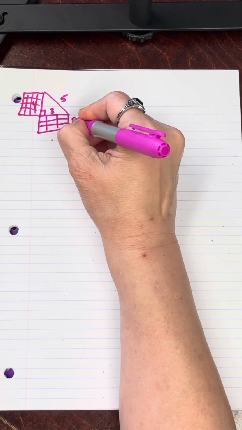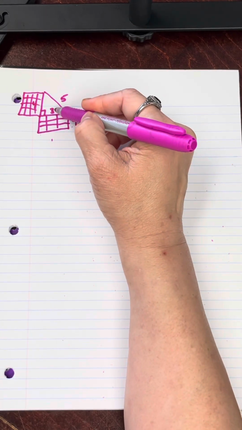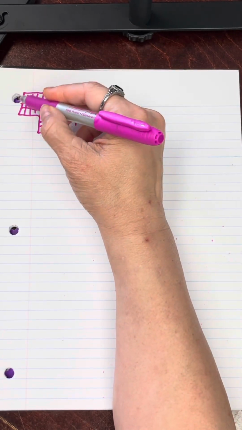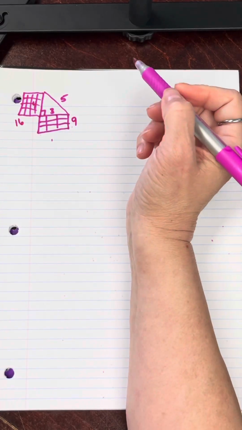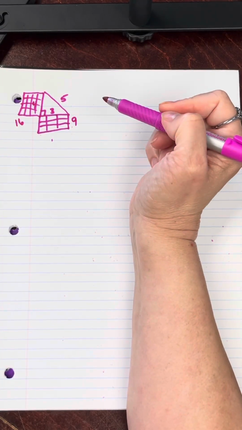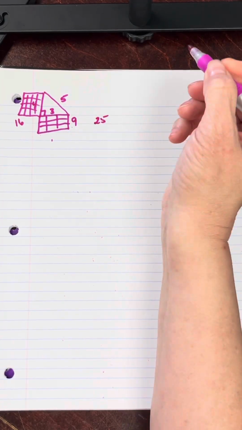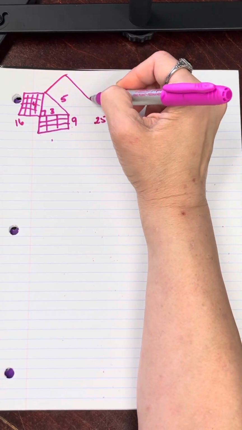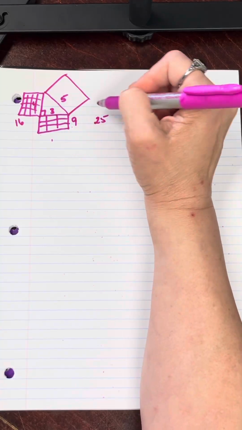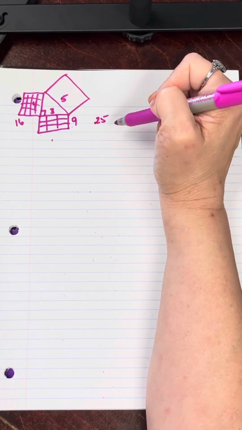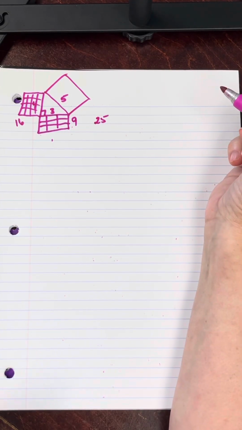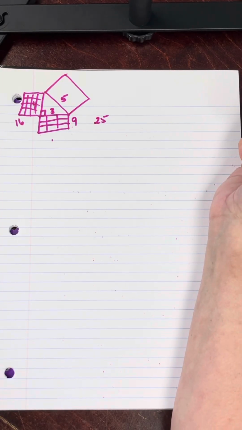Well, that's obviously 9, which is the same as 3 squared is 9. This is 16 squares, which is the same as 4 squared is 16. And when you add those together, you get a total of 25. And would that be what you get if you create a square here, which is going to be 5 by 5? Yes, 5 squared is 25. So that's how we have determined that the Pythagorean theorem works.